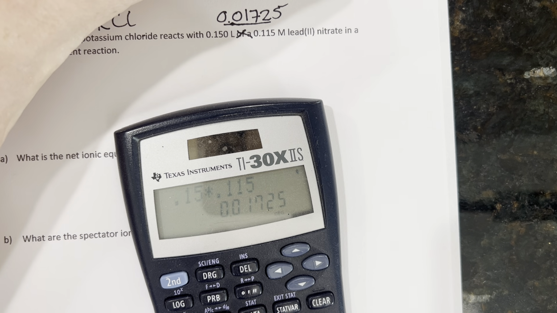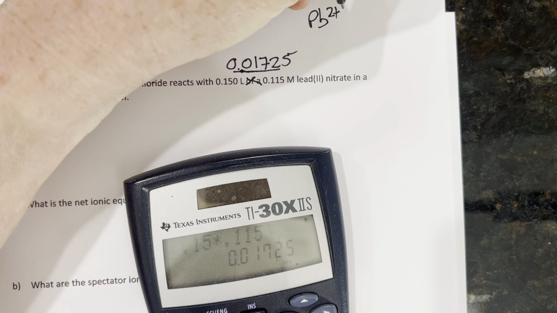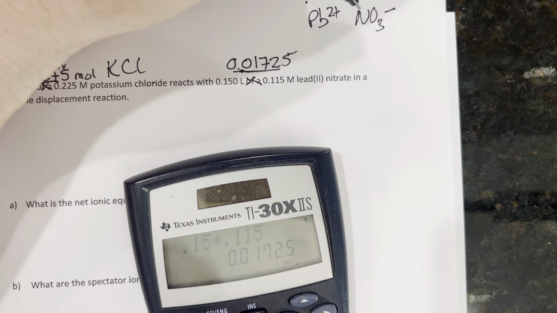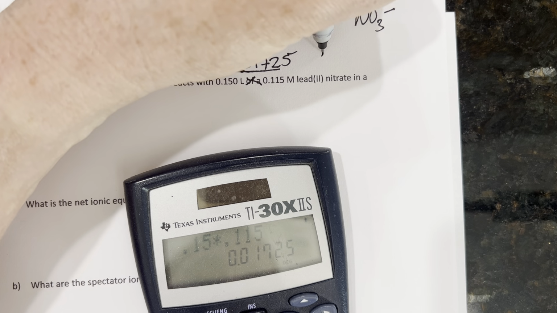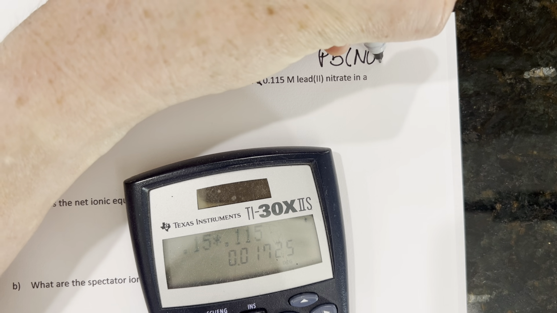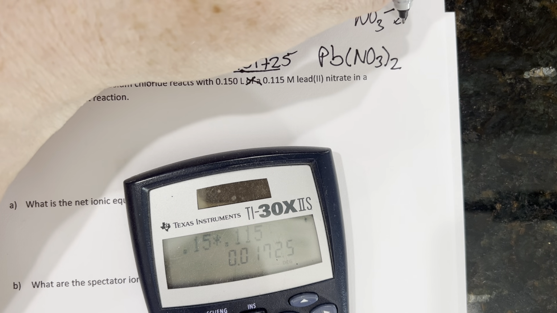Just to remind you, I'll write it up here. Lead 2 is Pb with a 2+ charge. Nitrate is NO3 with just a 1-. So we need 2 nitrates to cancel it out, and that's why lead 2 nitrate would be Pb. Put that nitrate in parentheses and put a 2 on the outside to indicate that you want 2 of them. Okay.